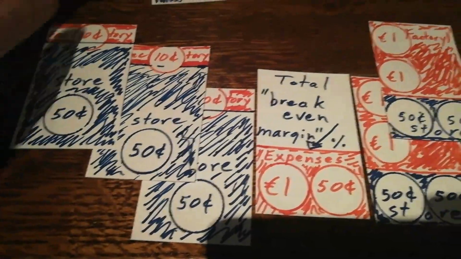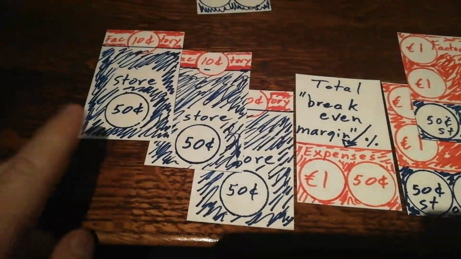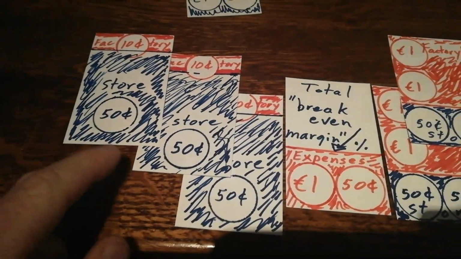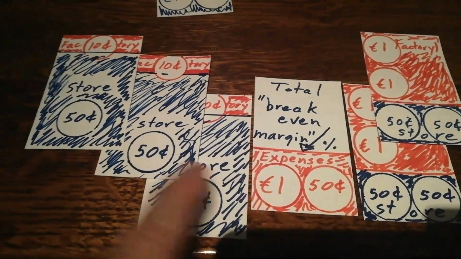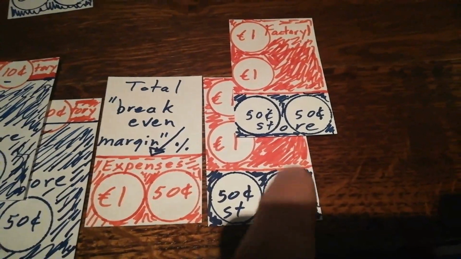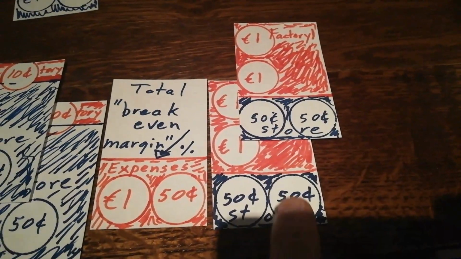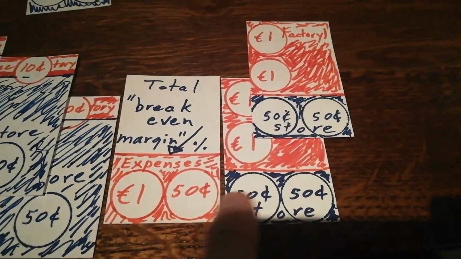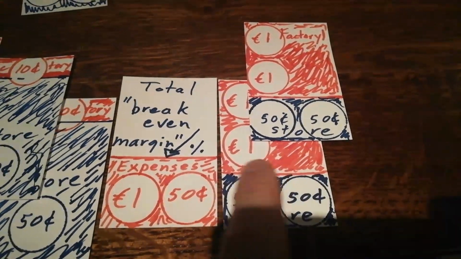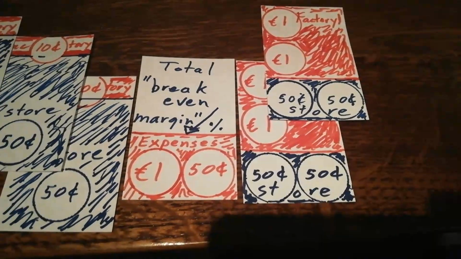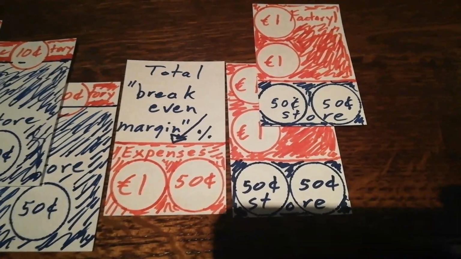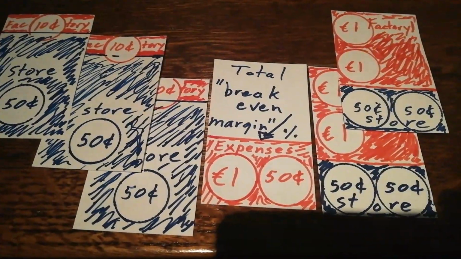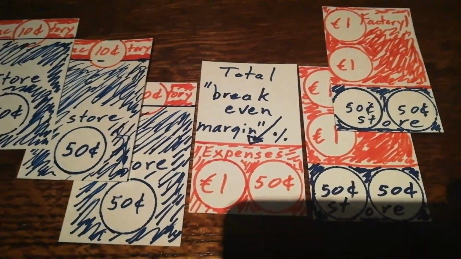But if you add up the cents, you count the money, this is 50, 50, and 50, that's 150. Your expenses are 150, so this is break even. But on the other hand, 50 cents, 50 cents, 50 cents, 50 cents is €2 minus 150, which means this is profitable, even though, according to a planning system, it might seem unprofitable. So if you count the money instead of comparing margins, you have a better chance of making money in retail.